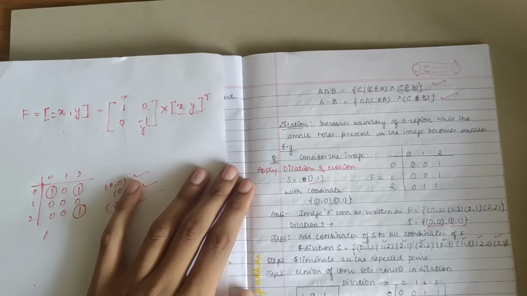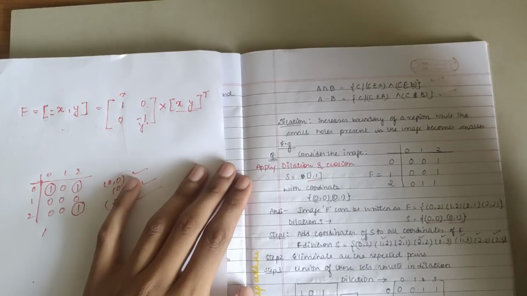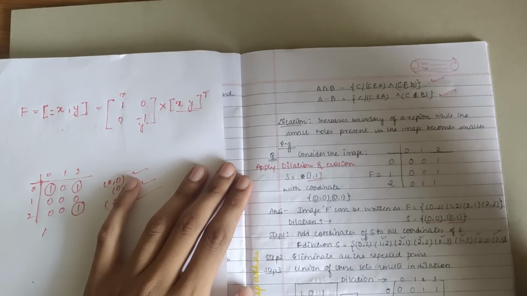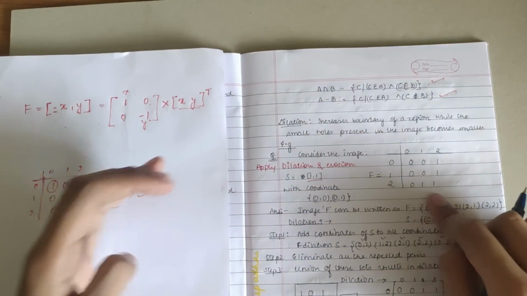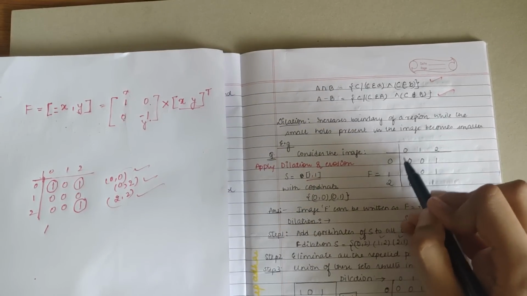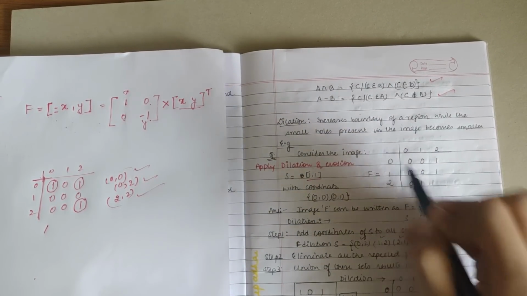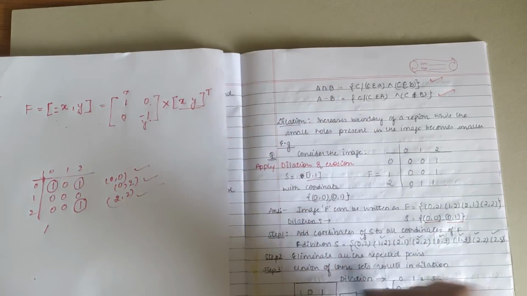Next comes what is dilation. Dilation basically what we'll do is it will increase the boundary of a region while the small holes which are present in the image become smaller. So let's understand this with a very good example. This is my question where this is my image matrix 0 0 1 0 0 1 0 1 1. Here we have given the index values.